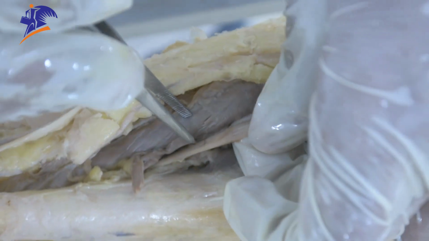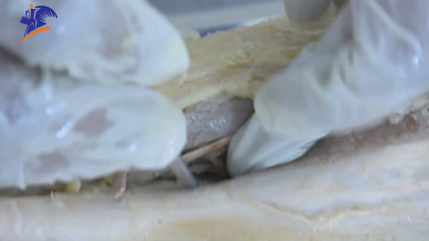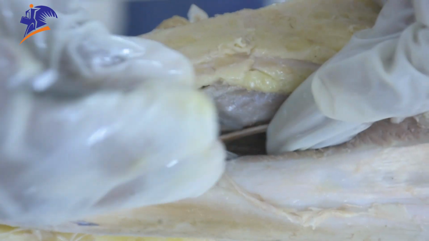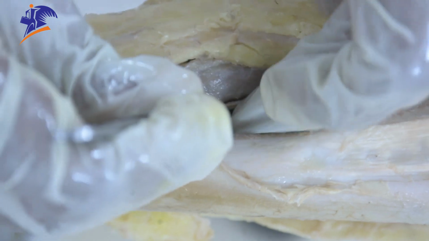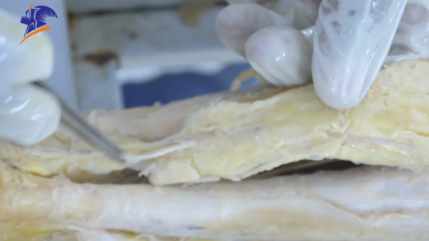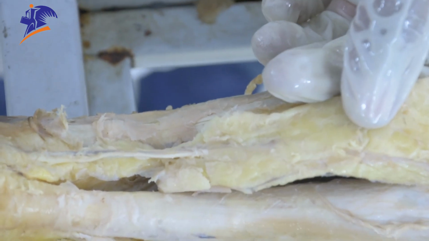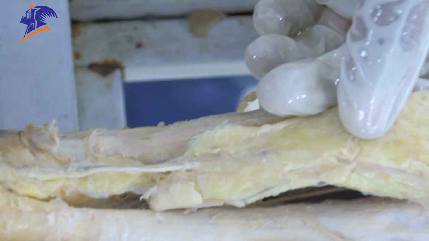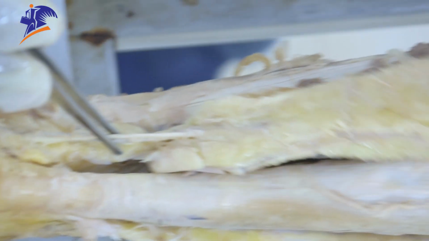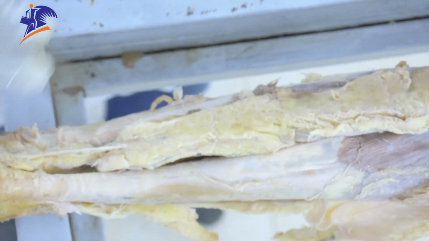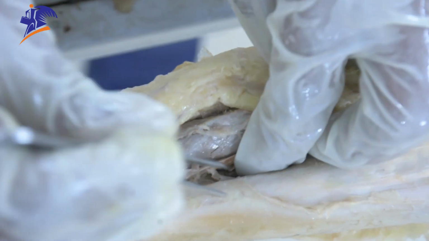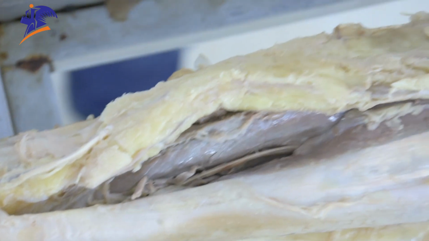Here we will find the tibial nerve, which is located deeply and associated with the posterior tibial vessels. This is the tibial nerve, and this is the posterior tibial artery. Here, this is the short saphenous or small saphenous vein, which passes posteriorly to the lateral malleolus. This short saphenous vein ends in the popliteal vein in the popliteal fossa. This is the Achilles tendon. Again, this is the tibial nerve, associated with the posterior tibial artery.